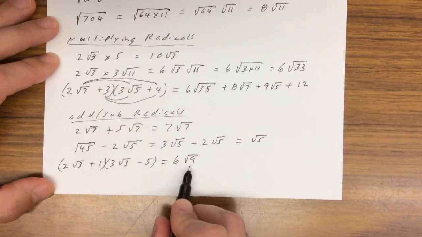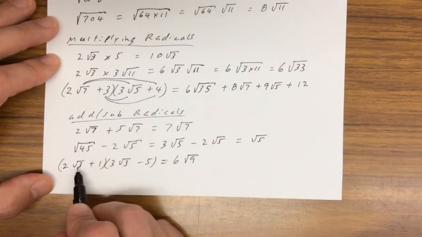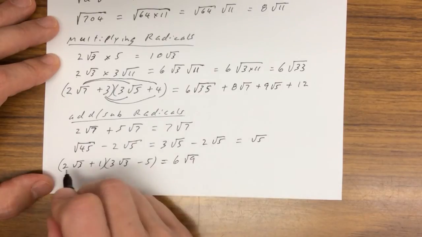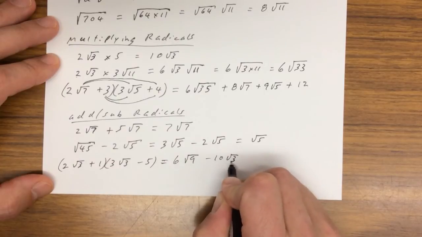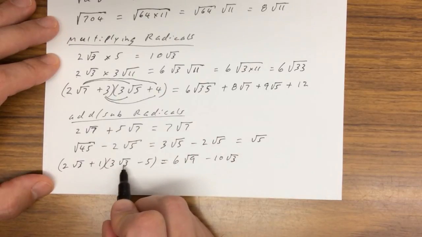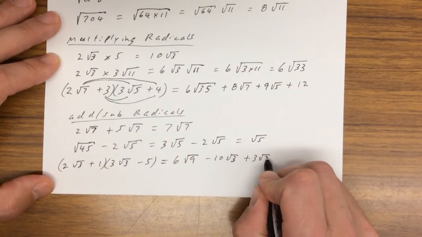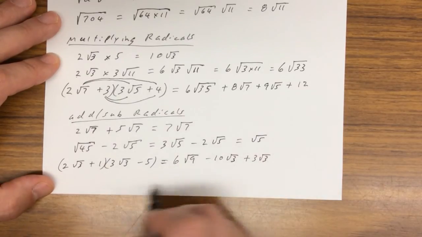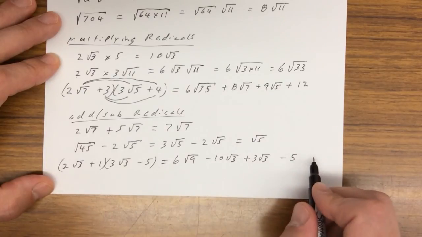Okay, and that's going to be nice because root 9 is just 3, so it turns into a constant. And then that's the first, then the outside, negative 5 times 2 root 3 is going to be minus 10 root 3. Then the inside, 1 times 3 root 3 is going to be plus 3 root 3. And then minus 5 when you multiply the last.